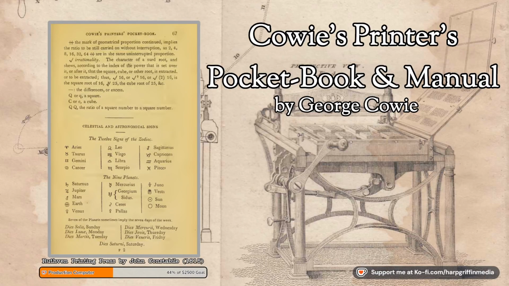The mark for the differences, or excess. Capital Q or lowercase q, a square. Capital C or lowercase c, a cube. Capital Q, the ratio of a square number to a square number.